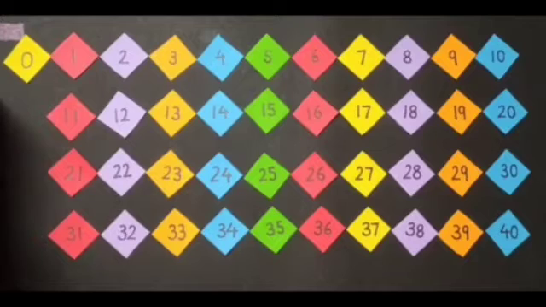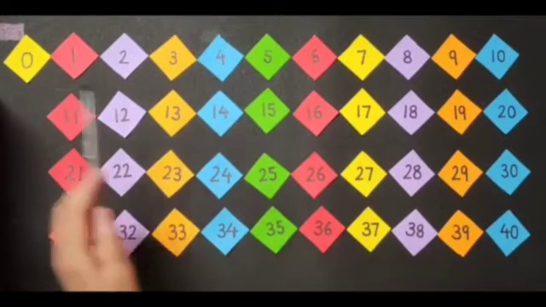And today in numeracy space we will learn numbers from 41 to 50. But before that we will quickly revise numbers from 0 to 40. Numbers from 0 to 40.